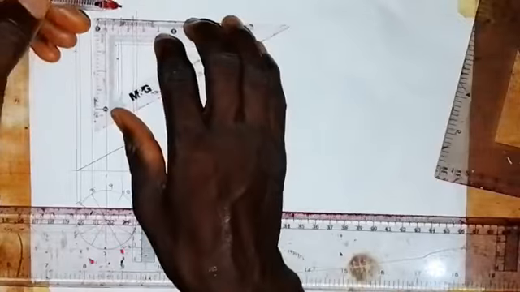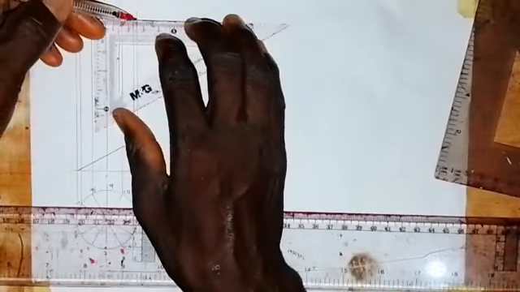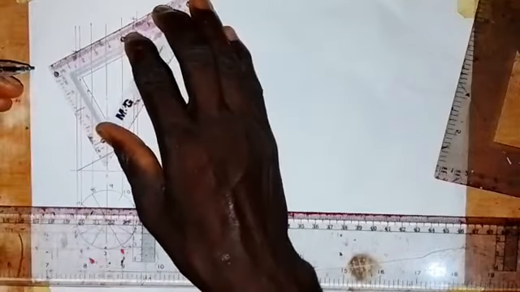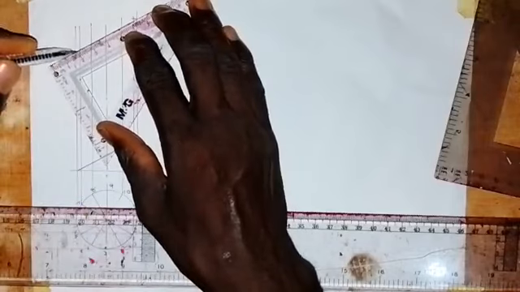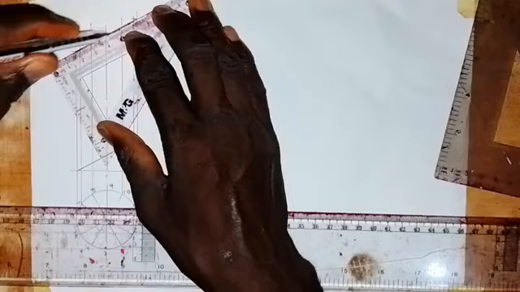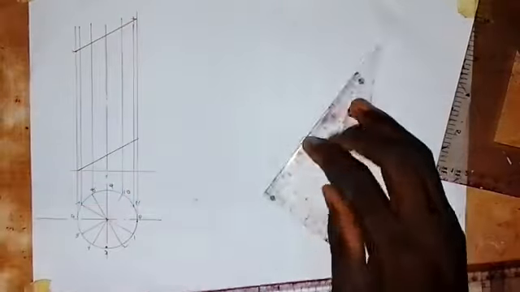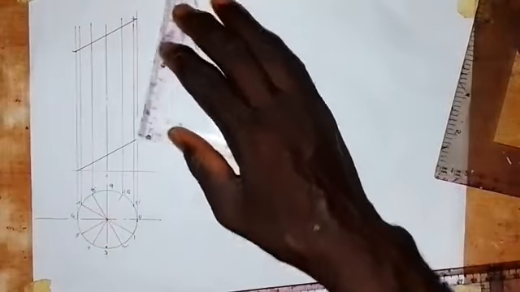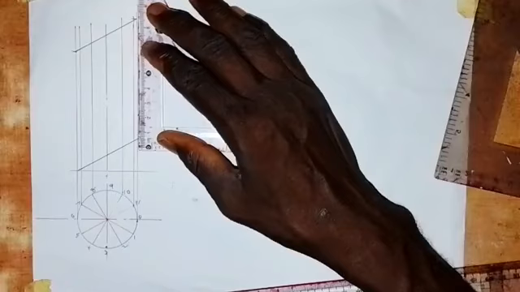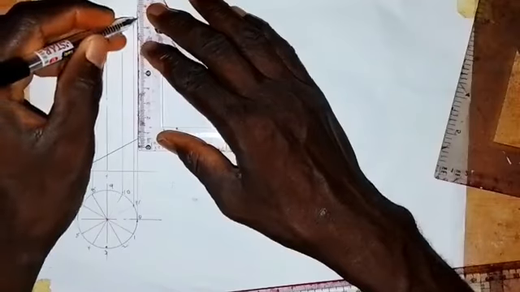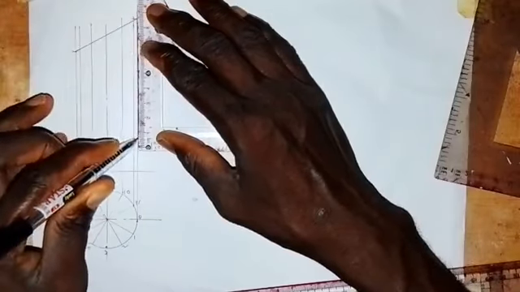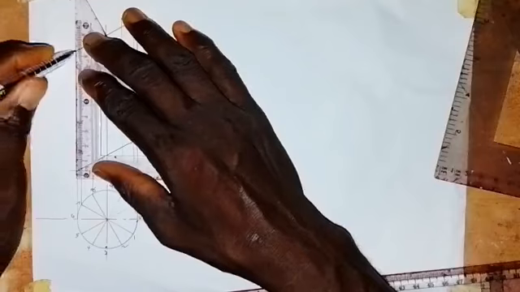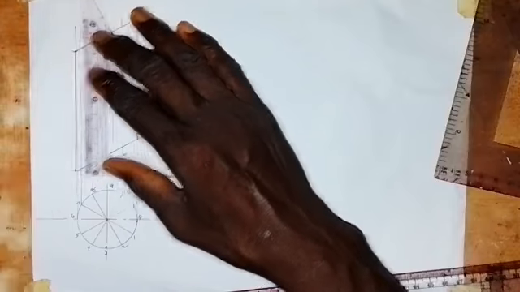Okay, so that's it. I'm connecting these two points together like this. This is the cutting plane up here. So you can see what we have, just as it is given to us in the drawing. So we make this a thick line from here to here, and then make this also a thick line from here to here. All right, so we have this.